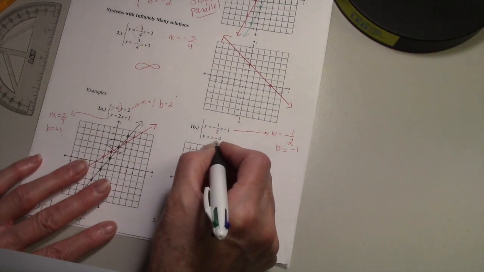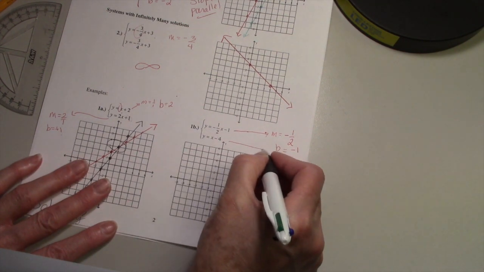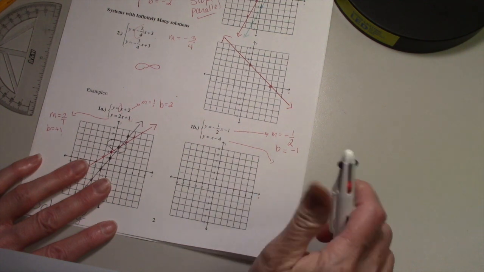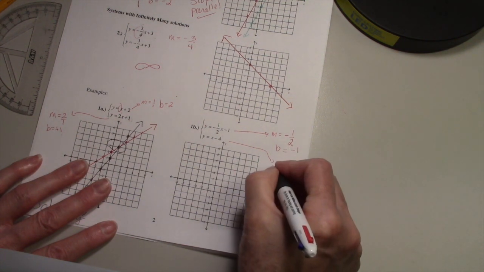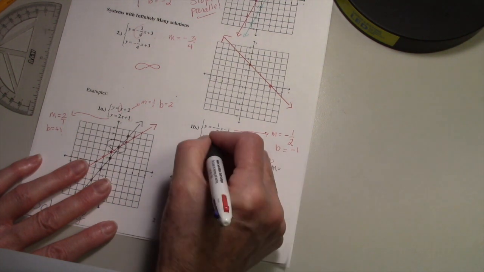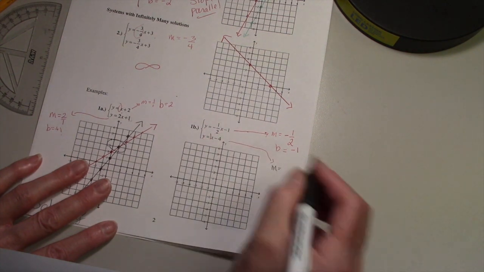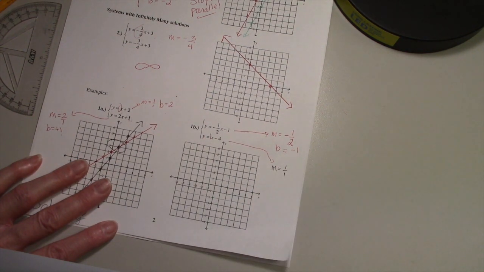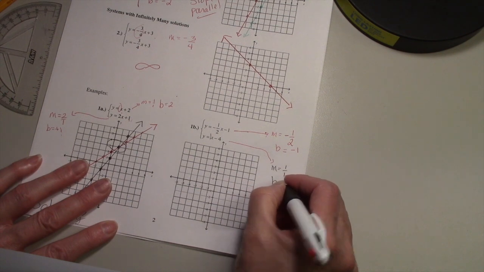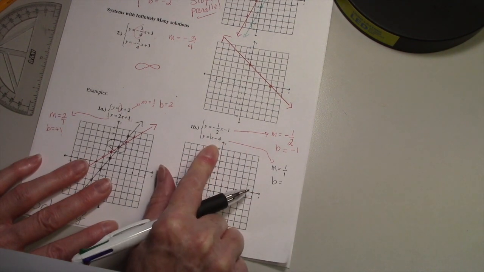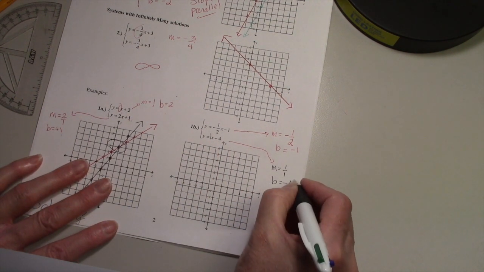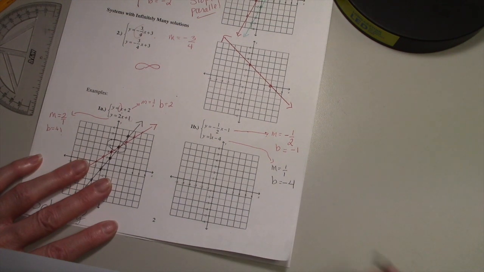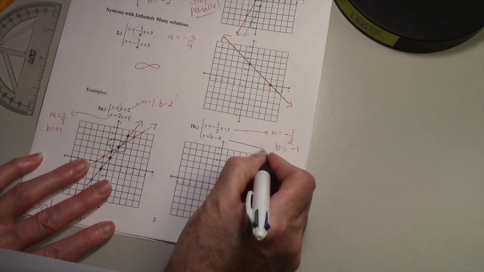For this equation, I'm going to do this one down here. Maybe I'll do this one in the black. The m is, what's in front of this x is really a 1. So it's 1 over 1. And the b in this equation is negative 4. Okay? So I'll make that a black line.